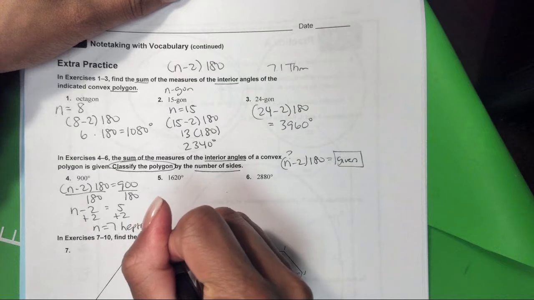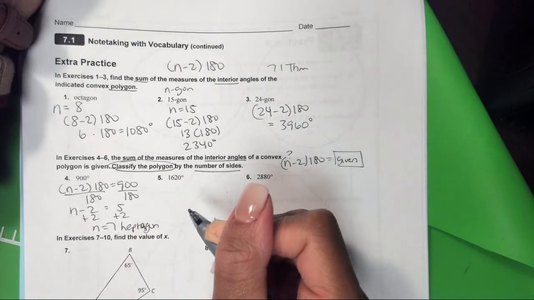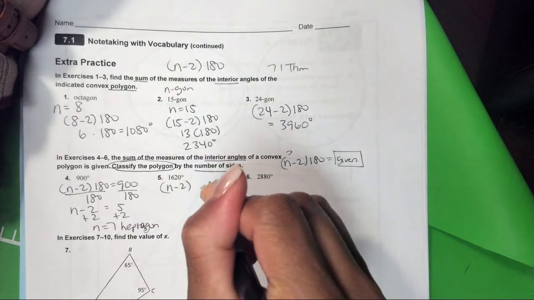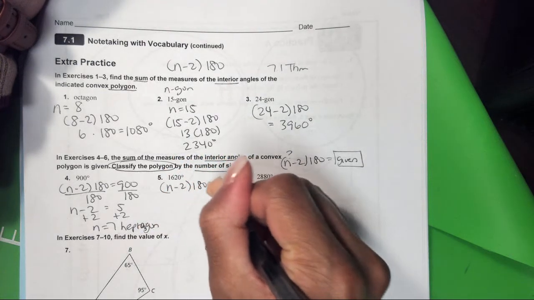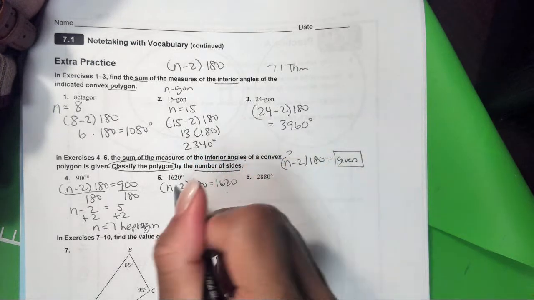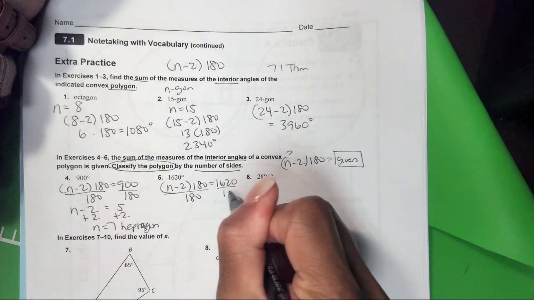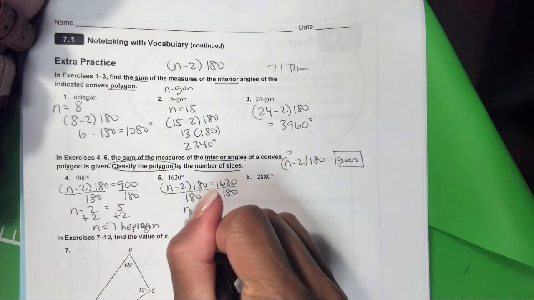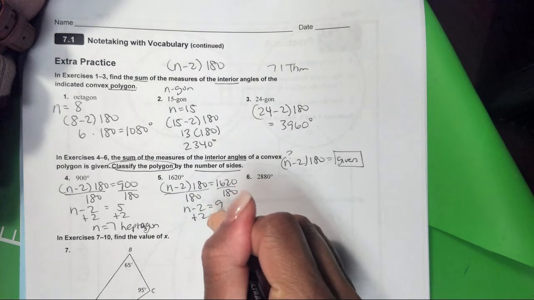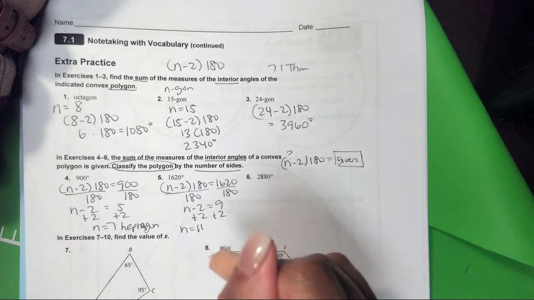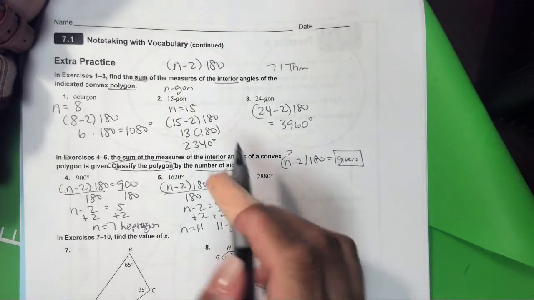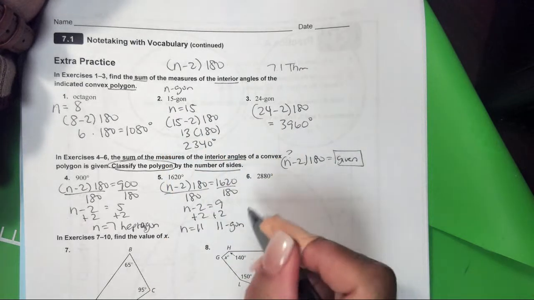That's heptagon. So we'll do the same thing for 5 and 6. So I have n minus 2 times 180 equals our big sum of the interior angles, which is 1,620. I'm going to divide both sides by 180. So I'm left with n minus 2 equals 9. When I add 2 to both sides, n equals 11. And there really isn't a name for an 11-sided figure, so we just call it an 11-gon. Kind of like how we said 15-gon and 24-gon.